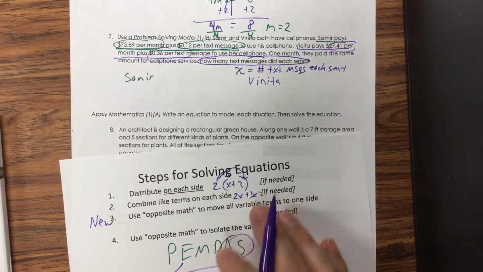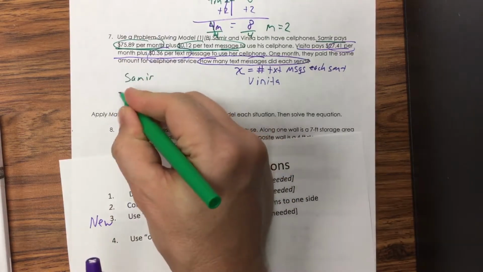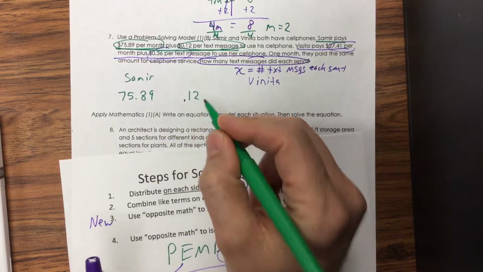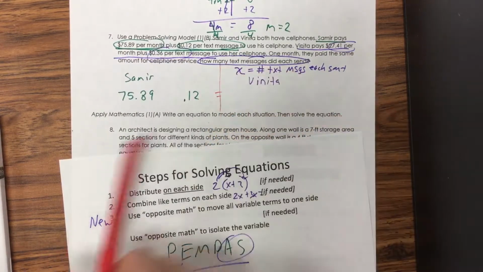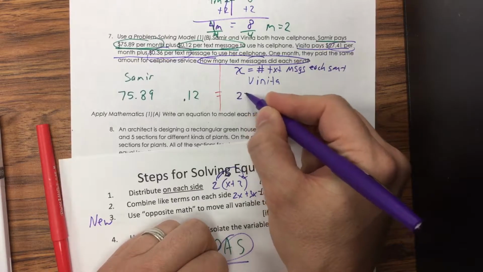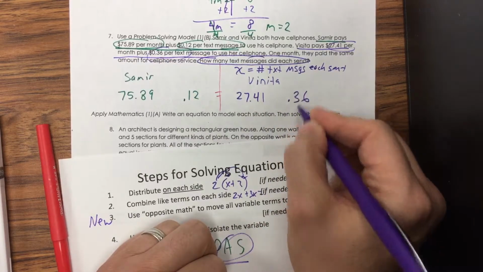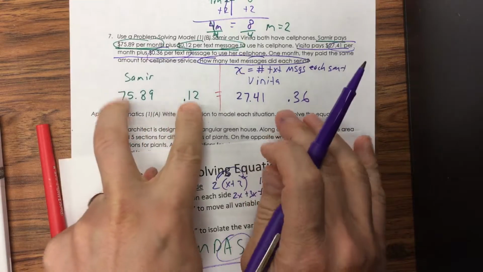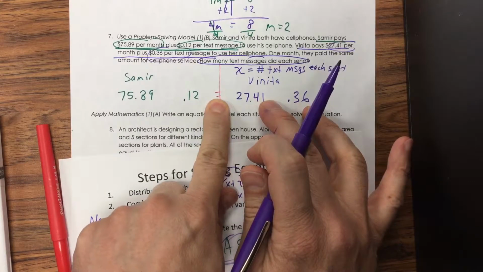Now, it looks a little tricky. First of all, let's just put the numbers that go with Samir. This one and this one. That's on Samir's side of the wall, so to speak. This will be my equal sign. This will be my wall. Okay? And let's put Vanita's numbers on her side. Okay, and 36 cents per text message. Now, remember, we're talking about the month when they paid the same amount. So this side is the exact same total as this side, which is why we have our equal sign.